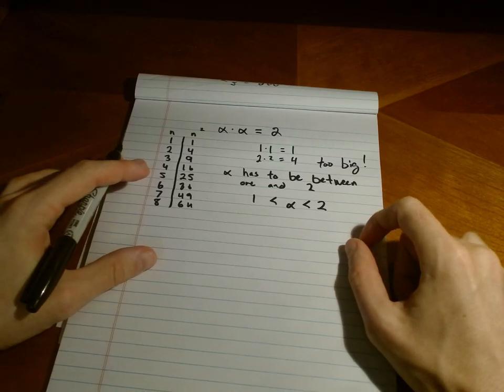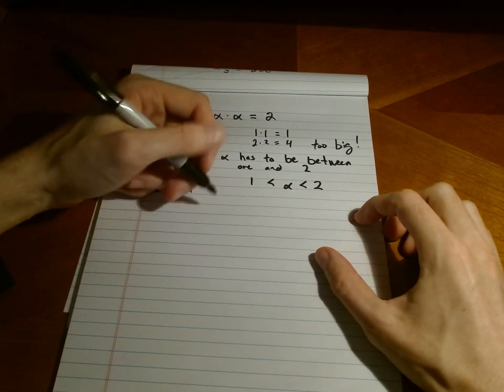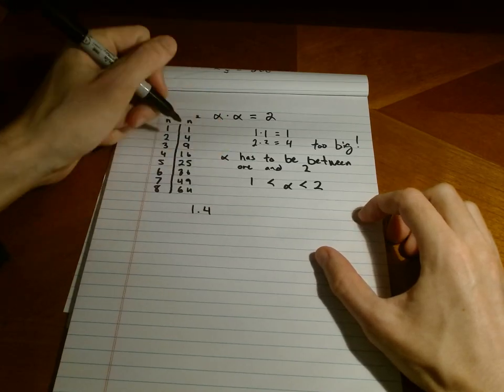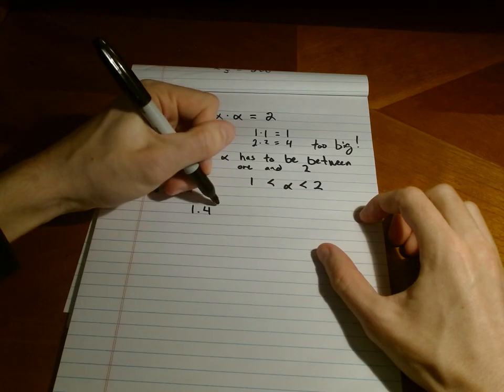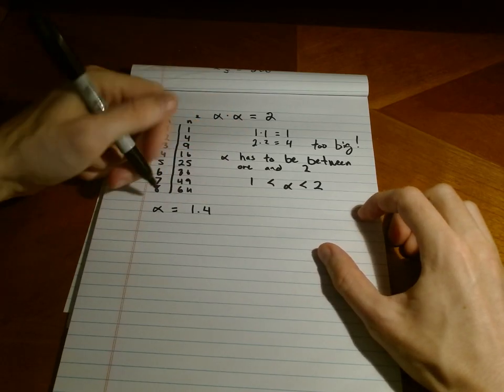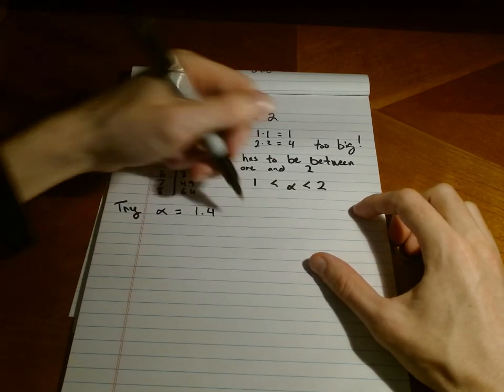Okay? So let's try another number, 1 plus something. So 1.4. Try alpha is 1.4.